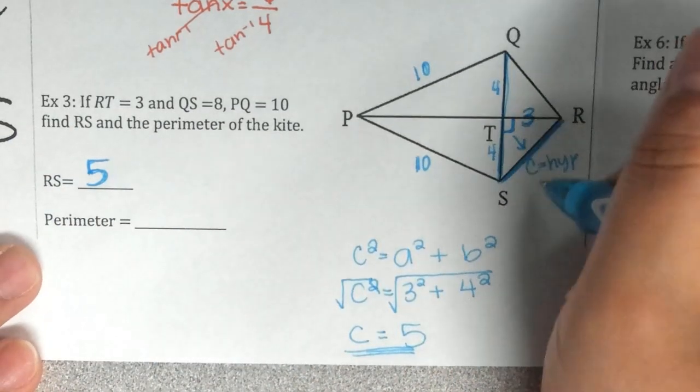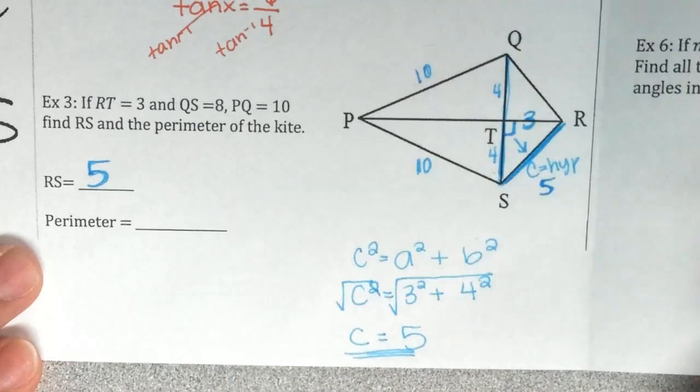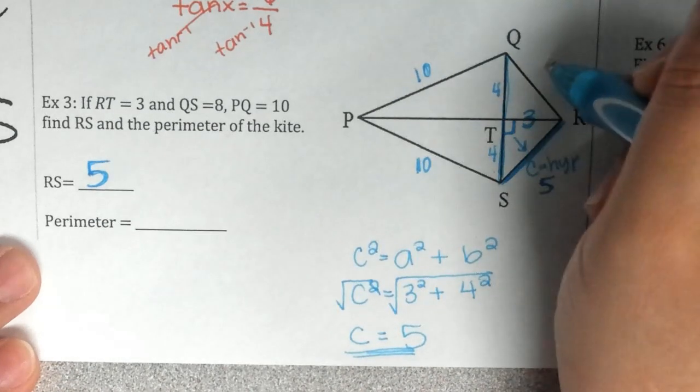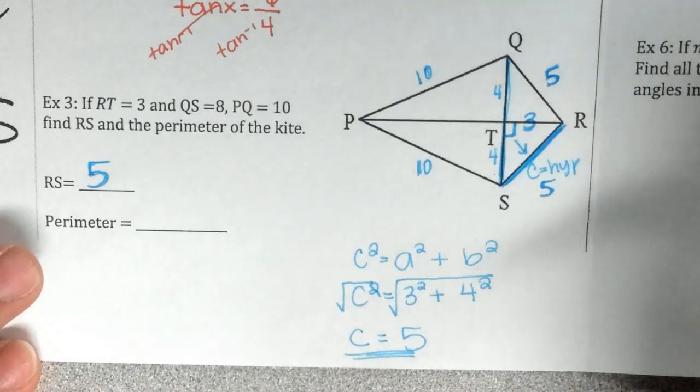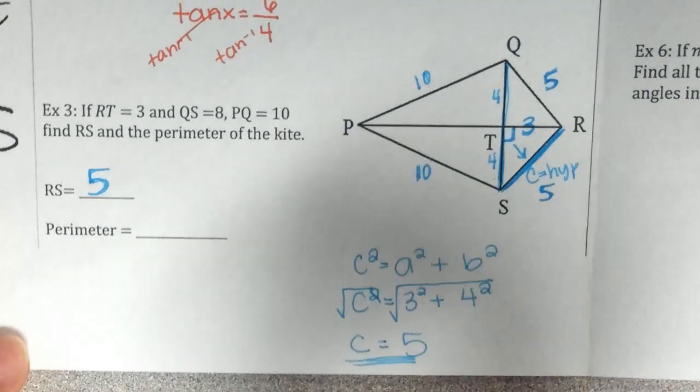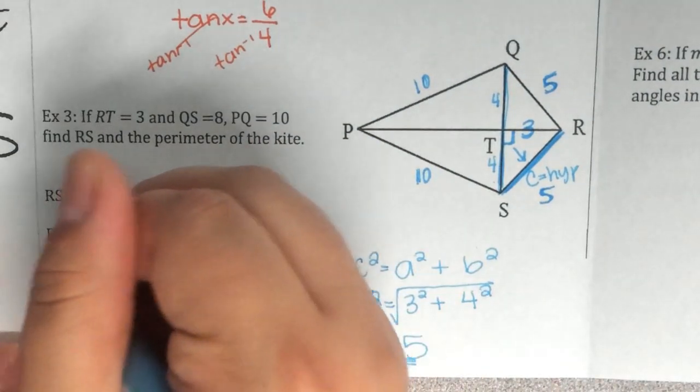Okay, well, if this is 5, what else do I know? The top is 5. So what is my perimeter? What's perimeter? Add all the sides.